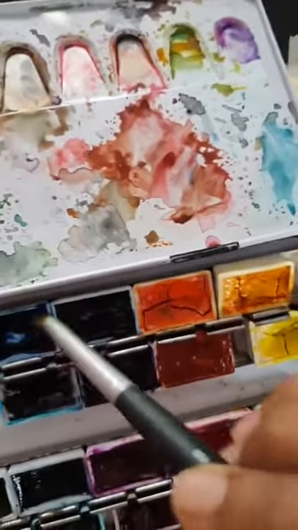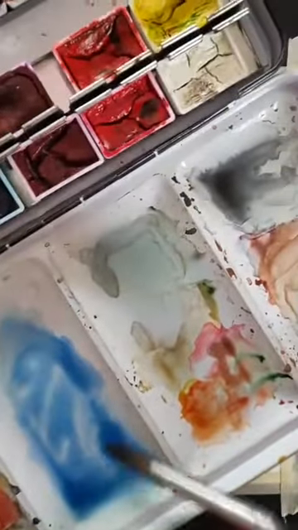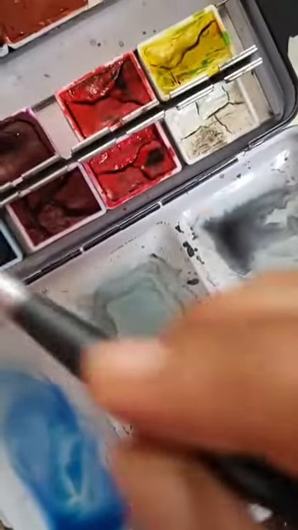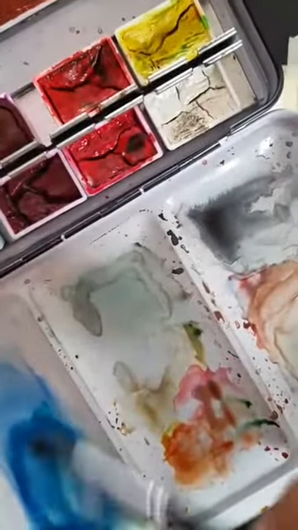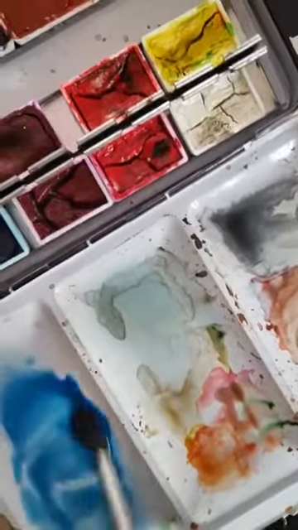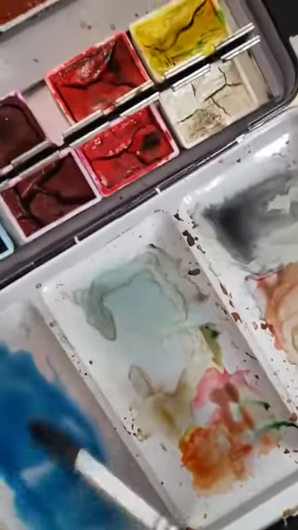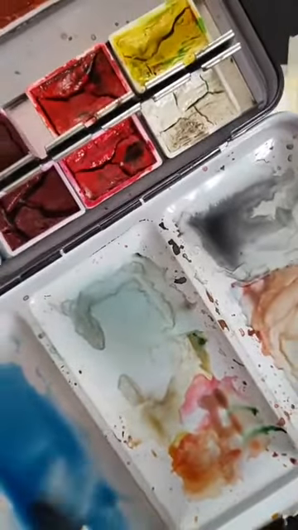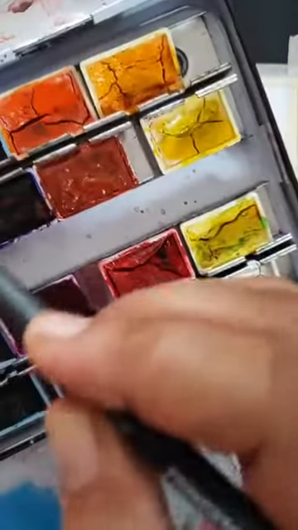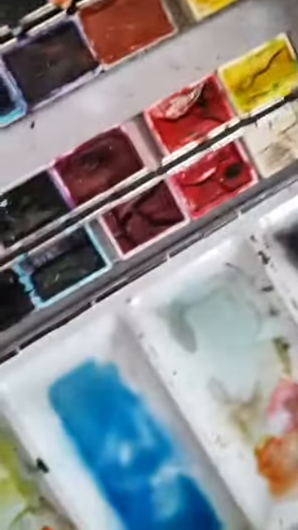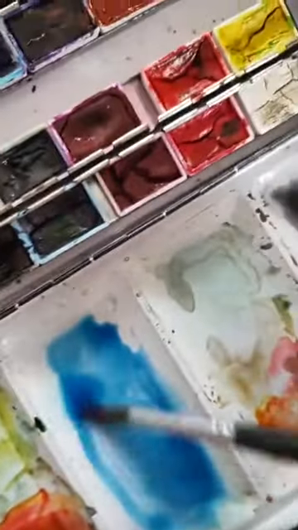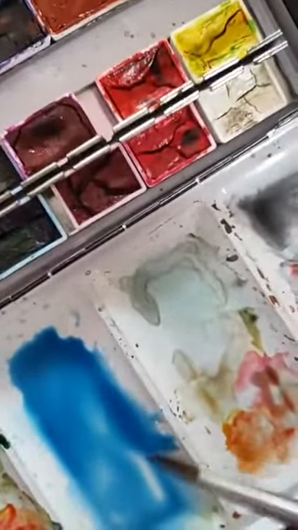Here's my ultramarine blue with a little bit of cerulean. Cerulean brings in that little bit of greenish tinge which ultramarine doesn't have. And this is a wash consistency, very watery. I'm going to keep this ready because we're going to need this for the entire sky.